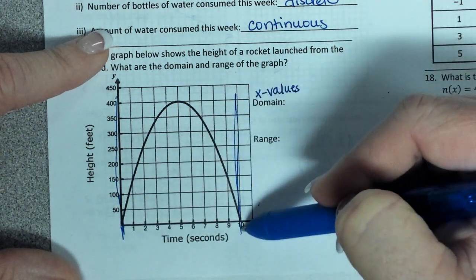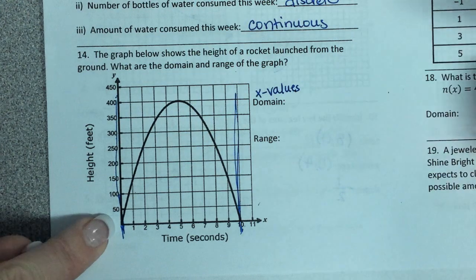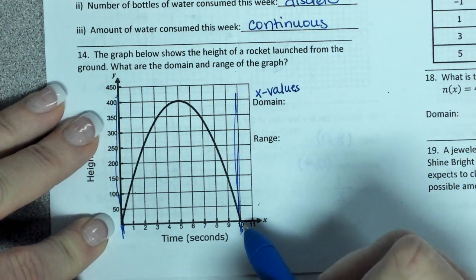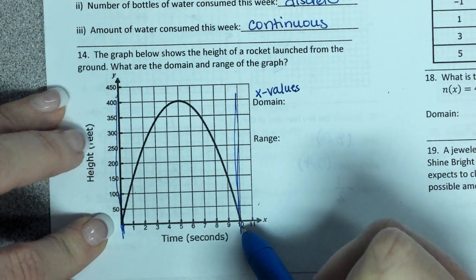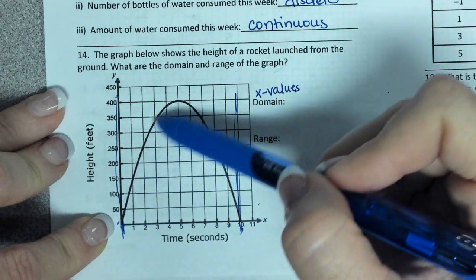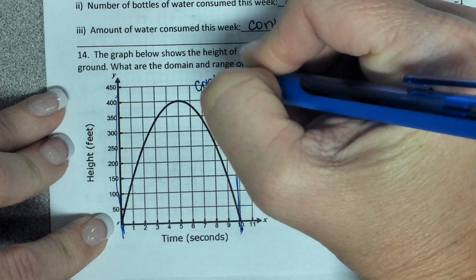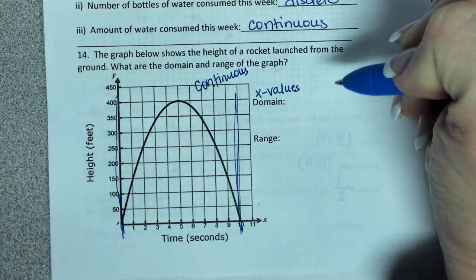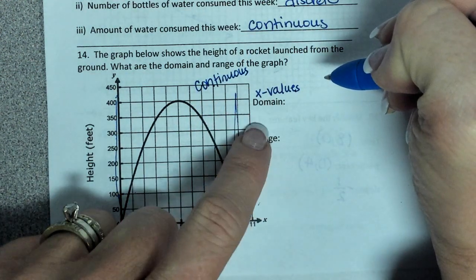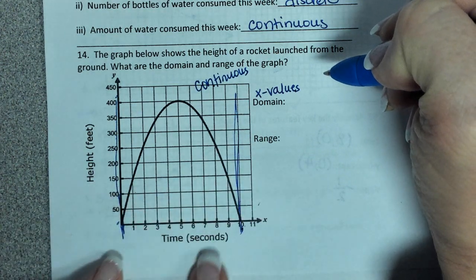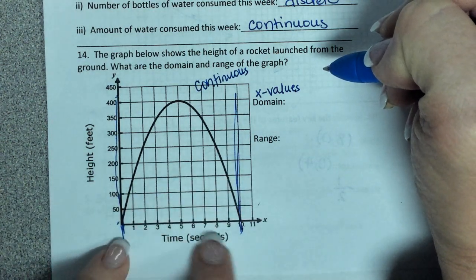I can see that my smallest x value is going to be 0 and my largest x value is going to be 10. And since all of my points here are connected, that means I have a continuous graph, which is important because that's how I determine how I'm going to write my domain and my range. So since it's continuous, I know it's going to be between these two values.